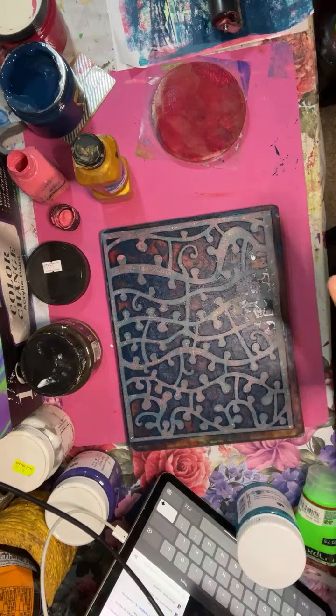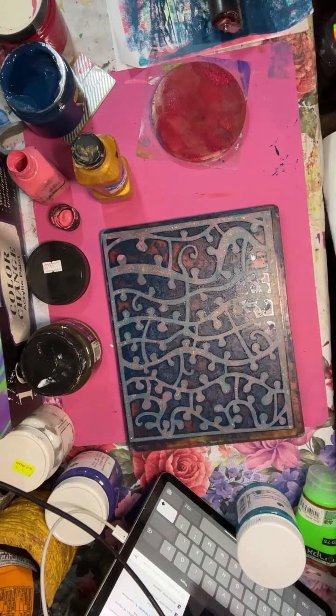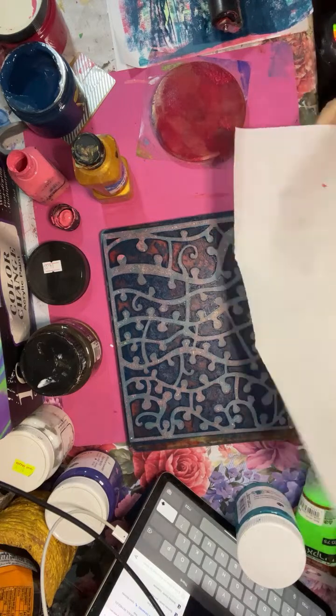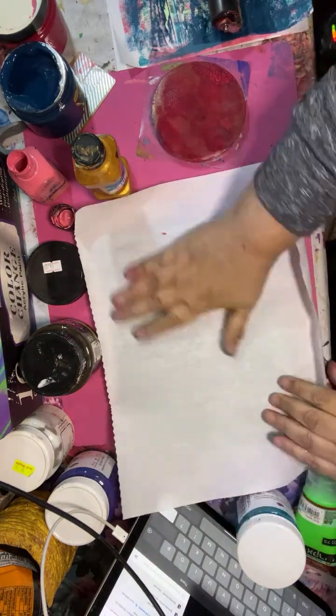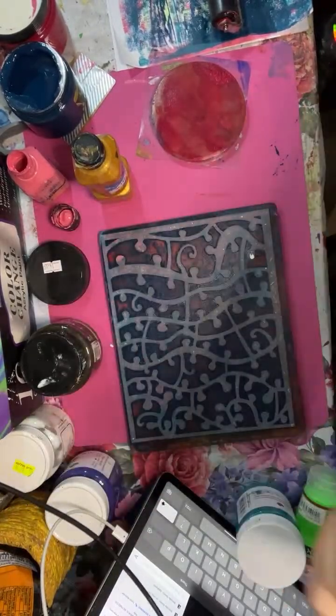Maybe I will see. Okay, we need another one, and then I am going to use some rice paper that I know is more absorbent, but I need to do it touch and go, because if not, it will glue to the page.